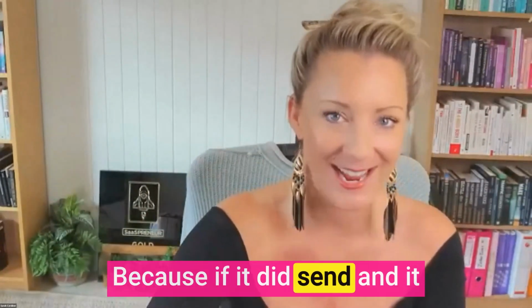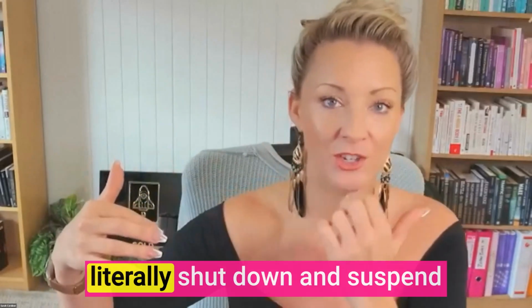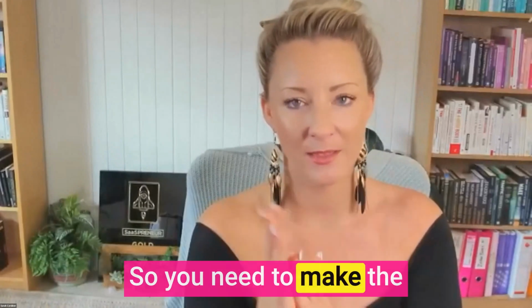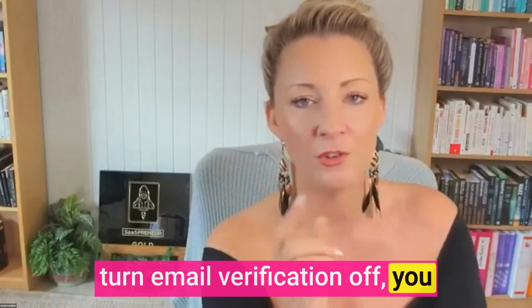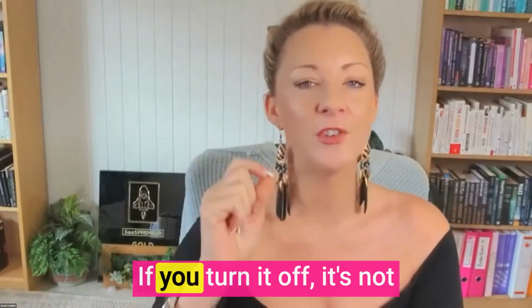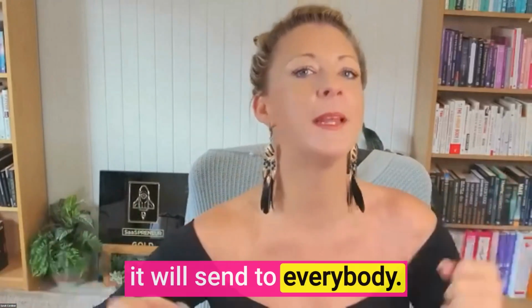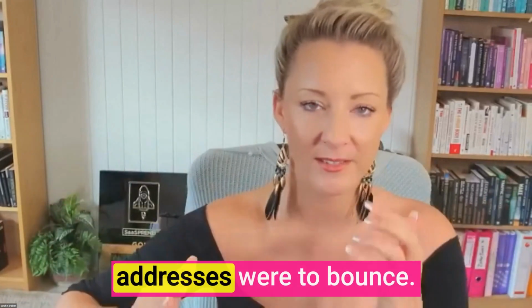Because if it did send and it bounced, this is what could literally shut down and suspend your sending domain for good. So you need to make the choice here. If you want to turn email verification off, you do that inside your business settings, because we turn it on in your accounts by default. If you turn it off, it's not going to verify email addresses, which means it will send to everybody. But just bear in mind that does put your sending domain at risk if any of those email addresses were to bounce.